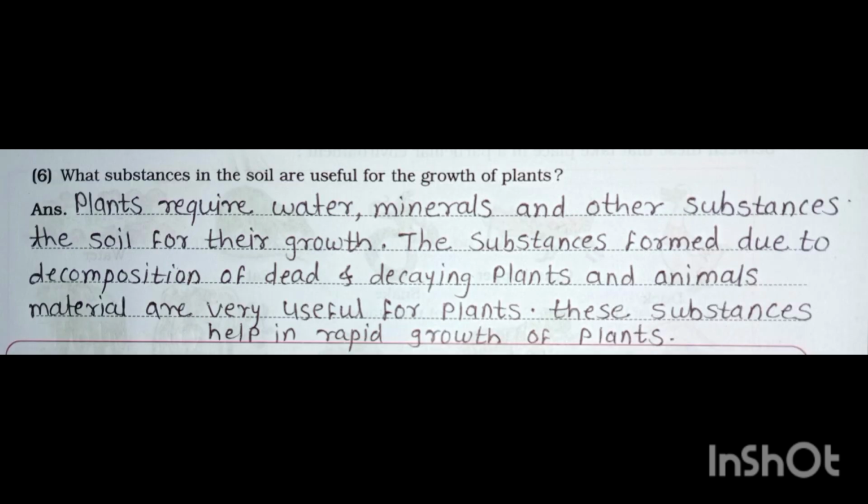Next question, which substances in the soil are useful for the growth of plants? The answer, plants require water, minerals and other substances from the soil for their growth. The substances formed due to decomposition of dead and decaying plants and animal material are very useful for plants. These substances help in the rapid growth of plants.